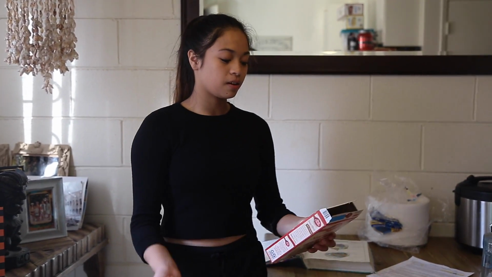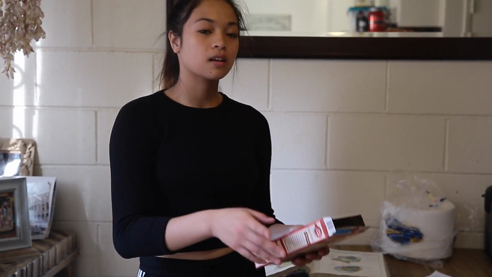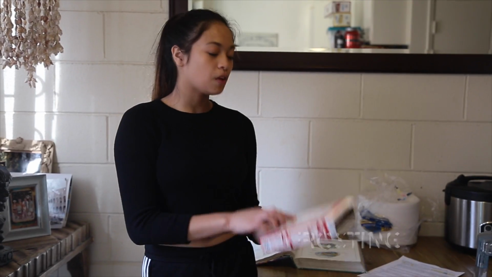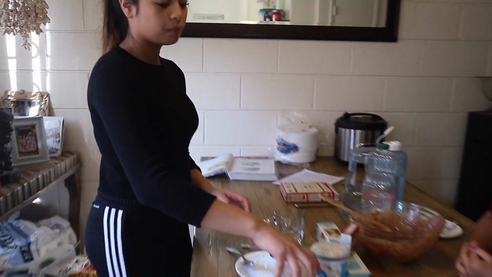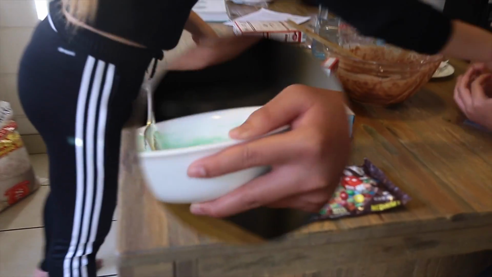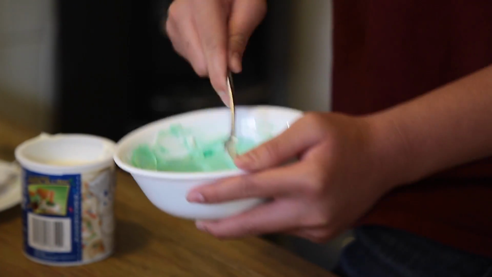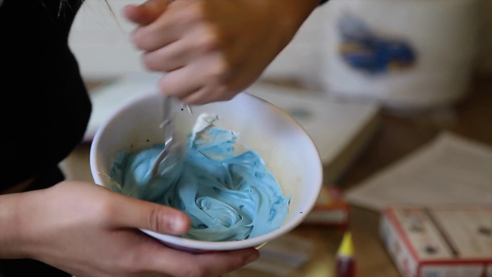We're waiting for the cake in the oven. You have to wait 30 to 35 minutes. So while we're waiting, we're going to make the colorful frosting separately. Okay, so this is going to be our cell.